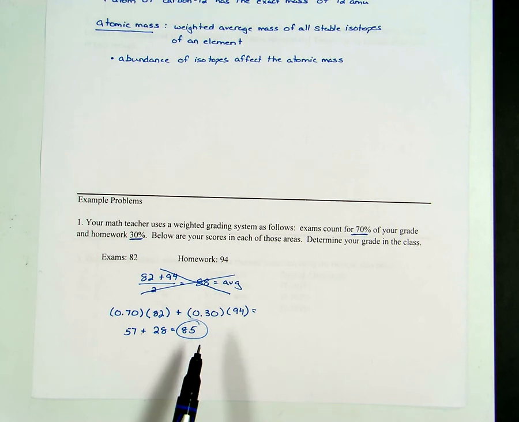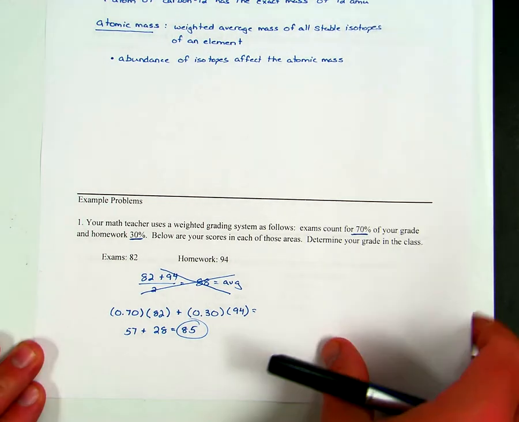The atomic mass of elements works the same way. It will always be weighted closer to the isotope that there's more of. Whatever the mass of an isotope is that's more abundant, the atomic mass will be closer to that simply because there's more of those atoms. So let's take a look at the calculation of an actual atomic mass. This is on the second page here.